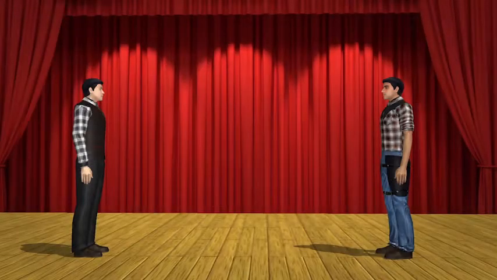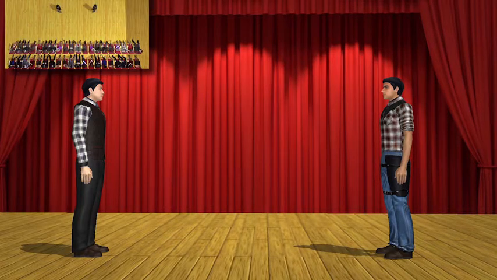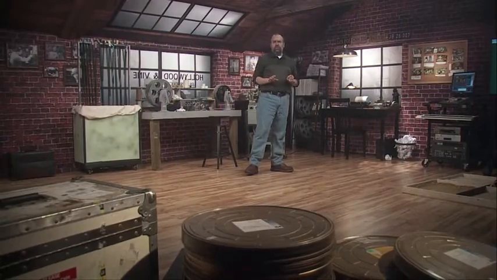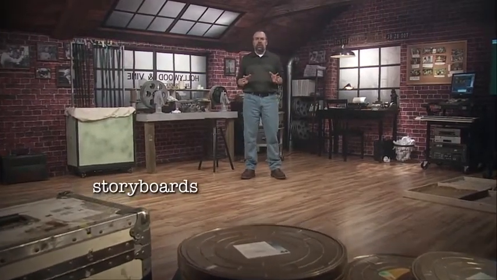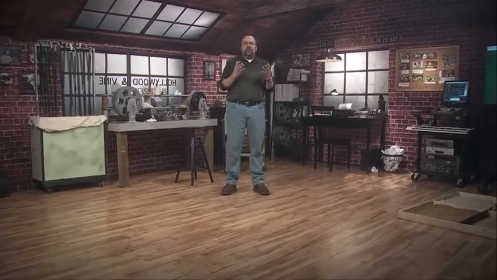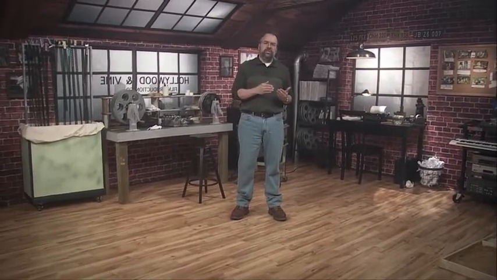2 characters, 1 room, 16 different configurations. But that's if it's theater, because we know where the audience is sitting. But in film, there's a complicating factor: the camera. It's one of the reasons why storyboards were created. Storyboards are drawings of what the camera will capture in a blocked scene. And I want to use some simple storyboards in this lecture to illustrate a lot of these complicated ideas.